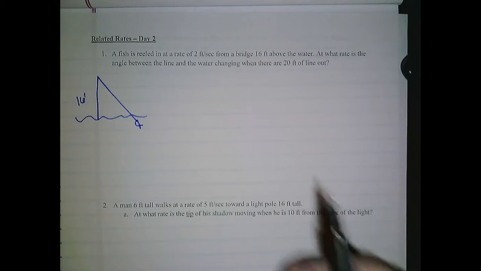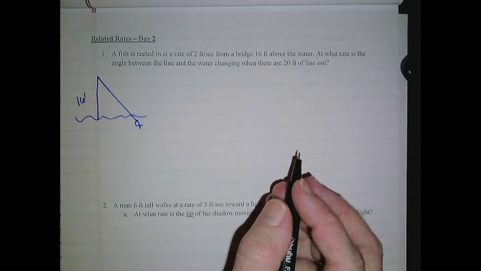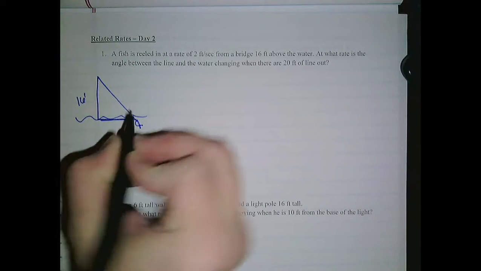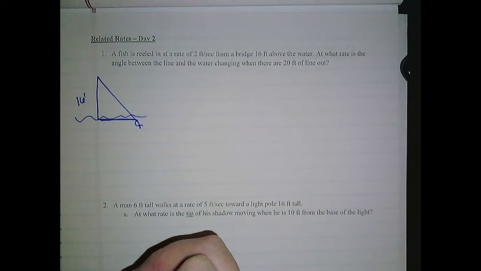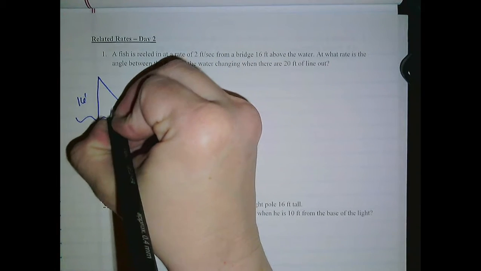We want to know what is the rate of change of the angle between the line and the water. So if this is my water level, we're looking at the rate at which the angle between the line and the water is changing. So I need to give that angle some name. I don't have a numeric value because that angle is going to change as I'm reeling in the fish. So I'm going to go with theta, because theta is usually what we use to describe an angle.